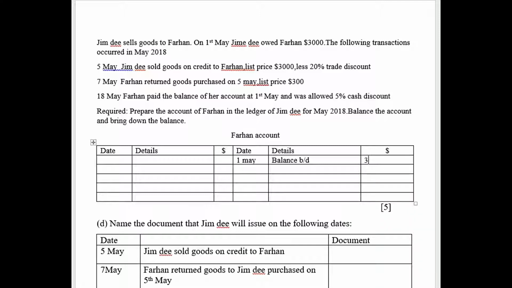So we have an amount of 3000. Farhan has to pay Jim D 3000 on 1st May. Now we have a transaction on 5th May. Jim D sold goods on credit to Farhan. List price 3000 less 20% trade discount. If Jim D is selling goods to Farhan, then Farhan is purchasing goods. So for Farhan it is purchases.